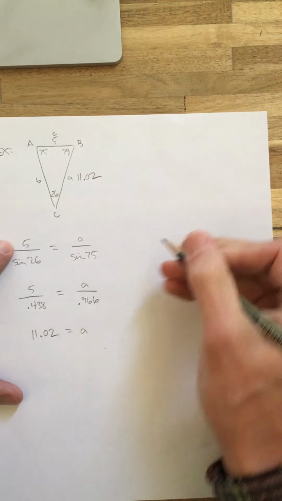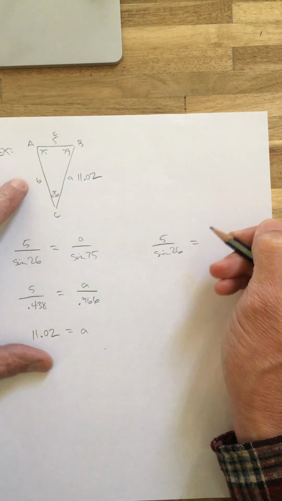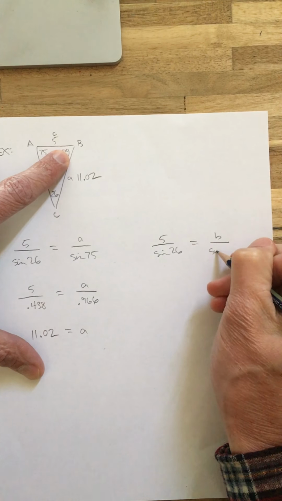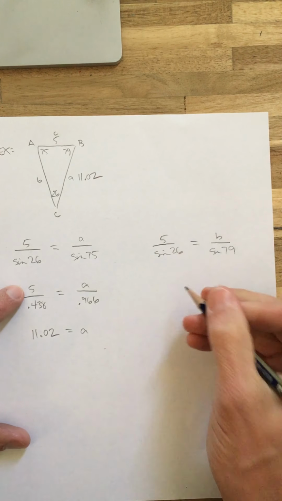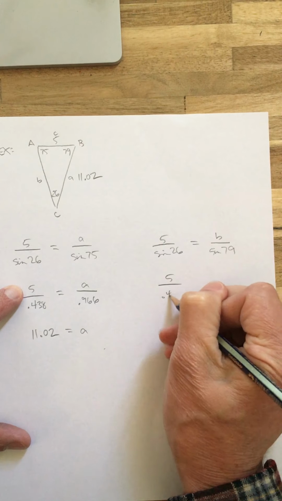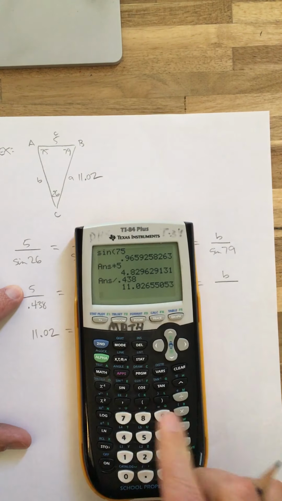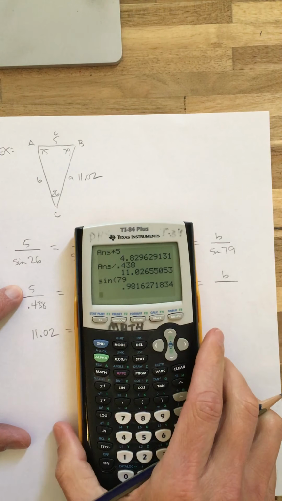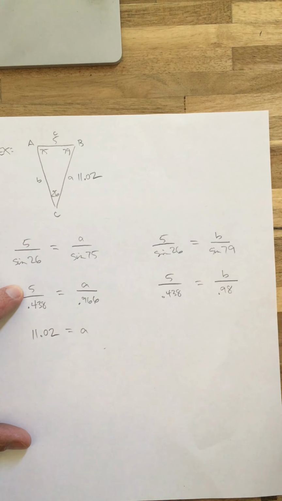Now let's find side B. I'm going to start off with the same thing: 5 over the sine of 26 equals B over the sine of 79. I already know that 5 over 0.438 is equal to B over the sine of 79. The sine of 79 is about 0.98.